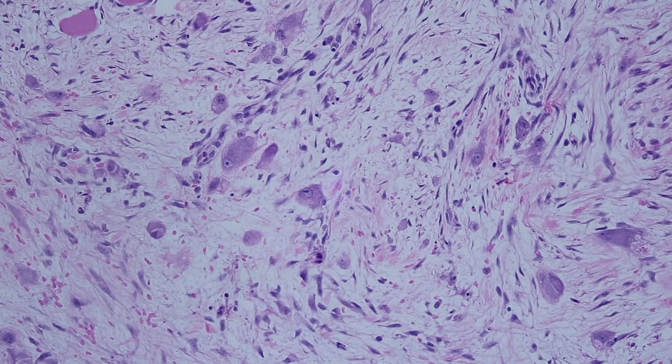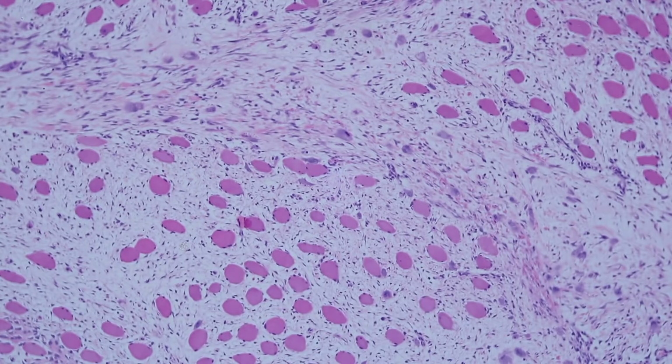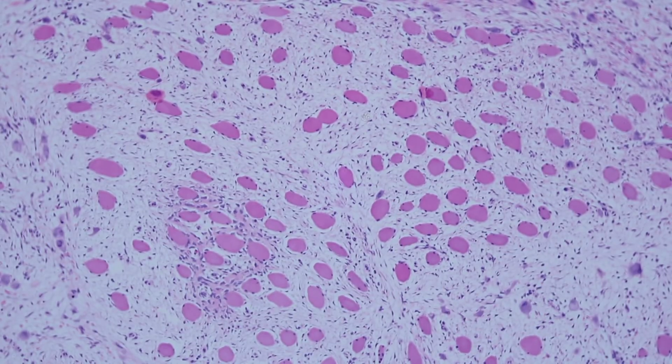So recognizing that the ganglion-like cells are scattered in a background that looks just like fasciitis, and that the muscle fibers are intercalated here and left over and not pushed out of the way and destroyed like they would be in a normal sarcoma. Those are the keys to not overdiagnosing this as a sarcoma.